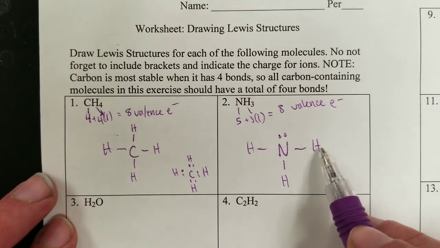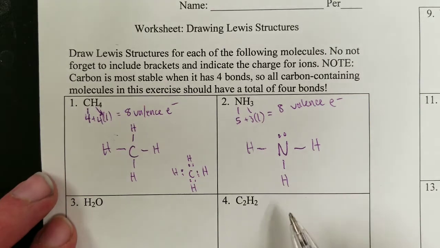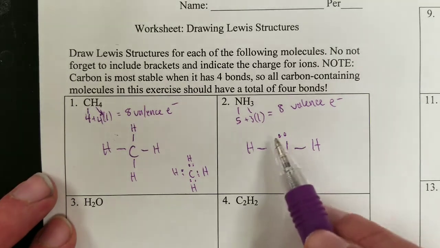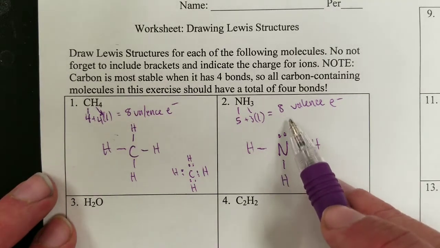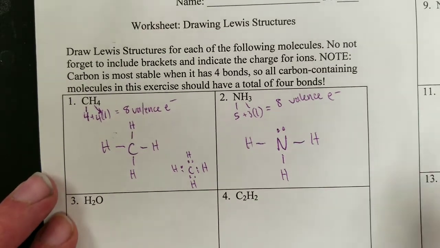Hydrogen has 2 for each hydrogen, and the thing that isn't hydrogen has 2, 4, 6, and 8. That's the second thing. So check the octet and duet rules, and check the total number of electrons, make sure they're right. If both of those conditions are satisfied, you are correct.